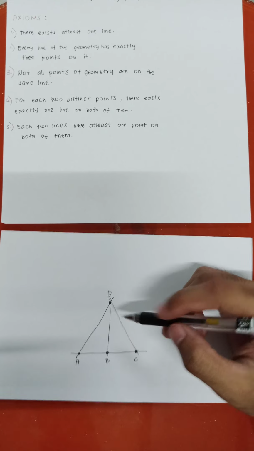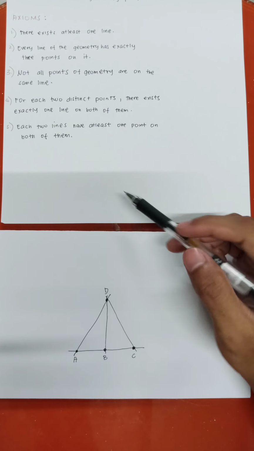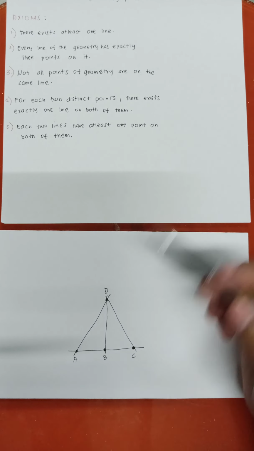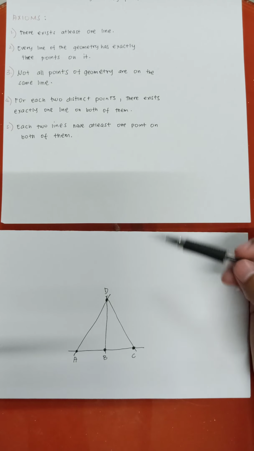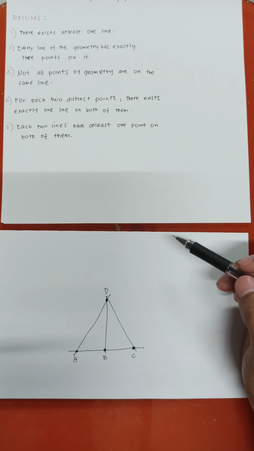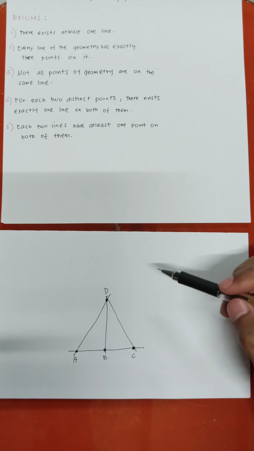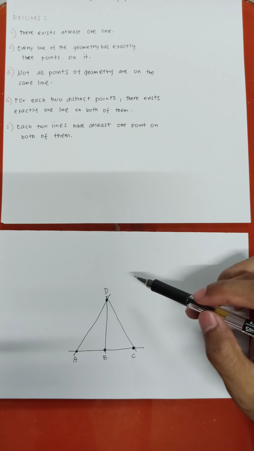So next, axiom 5. Each two lines have at least one point on both of them. So every two lines must have one point. This means that at one point, for example point A, there must be two lines passing through it.